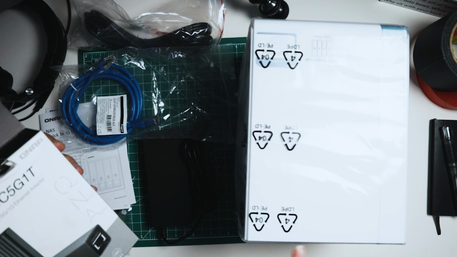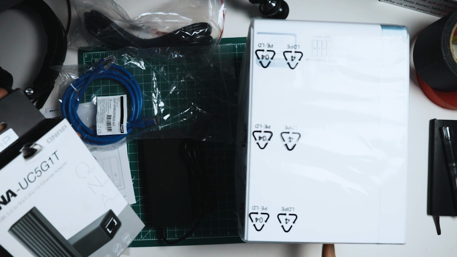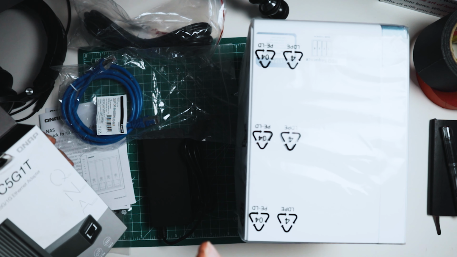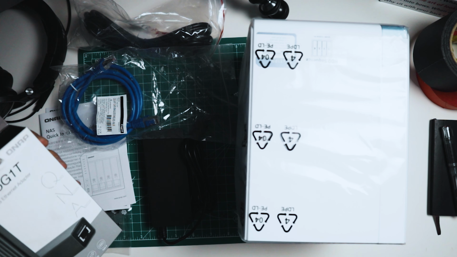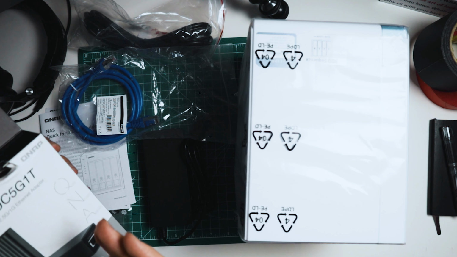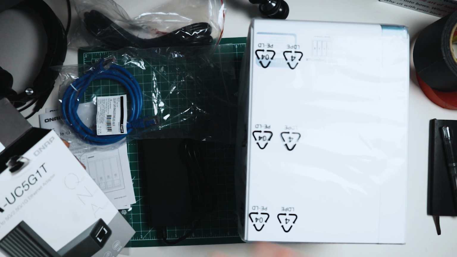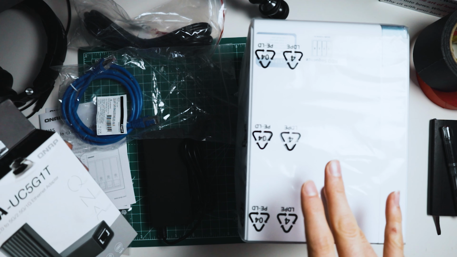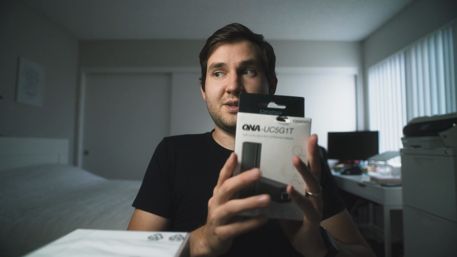You can also use this to adapt the USB on here, if you already have a port on your computer, to have a 5 gigabit Ethernet port on the QNAP, and the drivers and everything I think are already on here, so plug and play in that case. But in my case, I'm going to have to install drivers to get this working so we can get our high speed going.